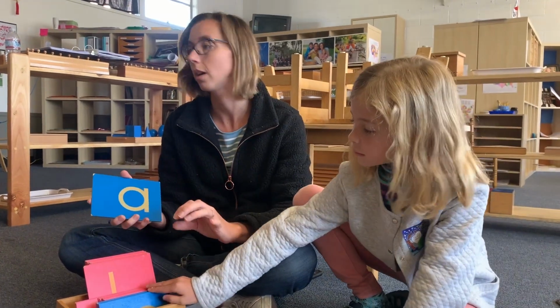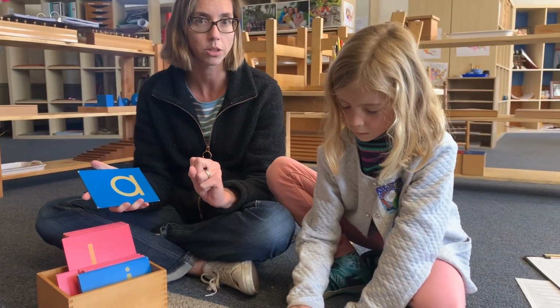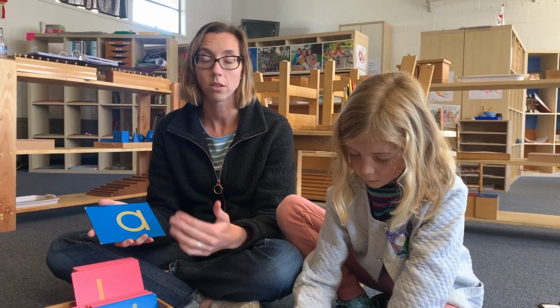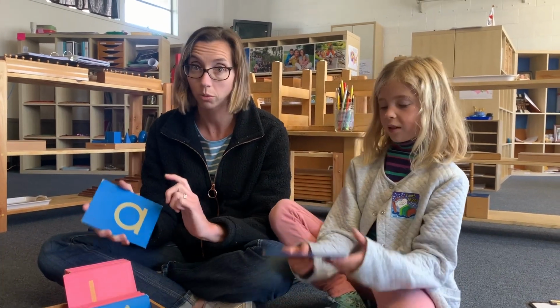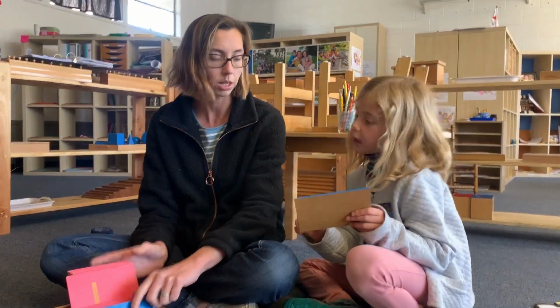You don't need to have those things at home, but you can have just regular letters of the alphabet, and you just need to practice the sounds of them rather than the name of the letter. All of the children will get the name of the letters on their own. Later, I'm going to show you.